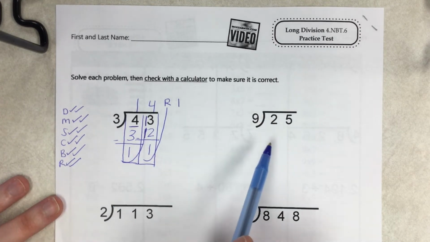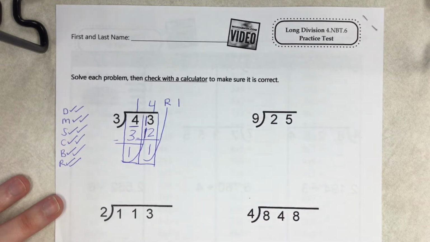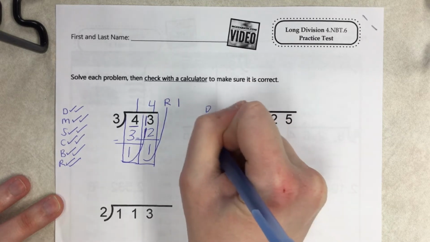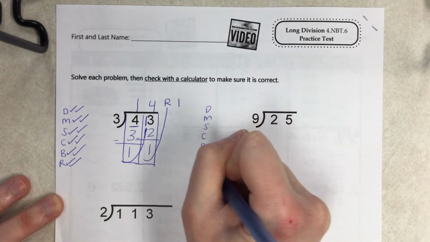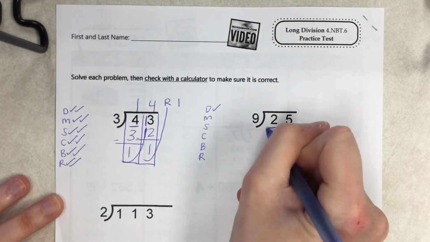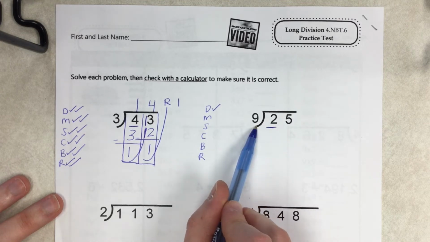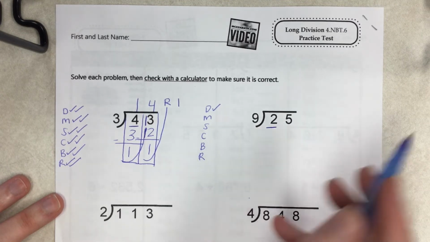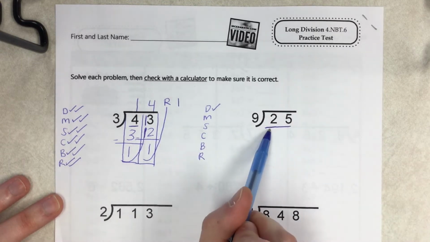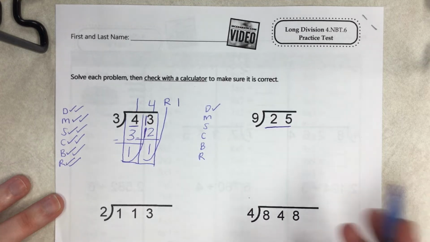We have another 2-digit dividend over here, 25 Smarties, sharing them with 9 kids. I'm going to put my checklist to the side. Does McDonald's sell cheeseburgers raw? Start out with D, determine. I'm going to look at my 10 packs. If I have 2 10 packs of Smarties and 9 kids, I don't have enough to start passing them out. So I'm going to have to underline my next number. Now I have 25, and I have enough to pass out to 9 kids.